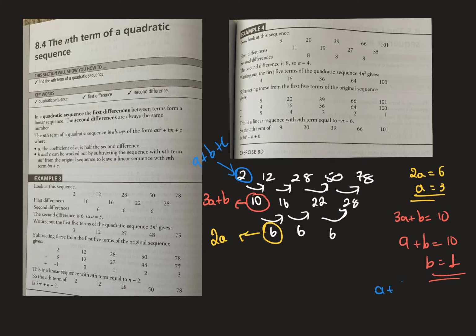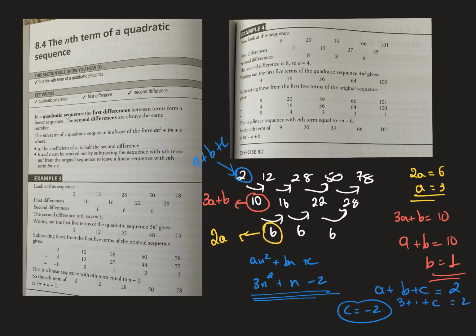So a plus b plus c equals 2. So 3 plus 1 plus c equals 2. So c must be equal to minus 2. So that means the quadratic sequence of the form an squared plus bn plus c must be 3n squared plus n take 2. And that will be how I would actually work out the quadratic sequence.